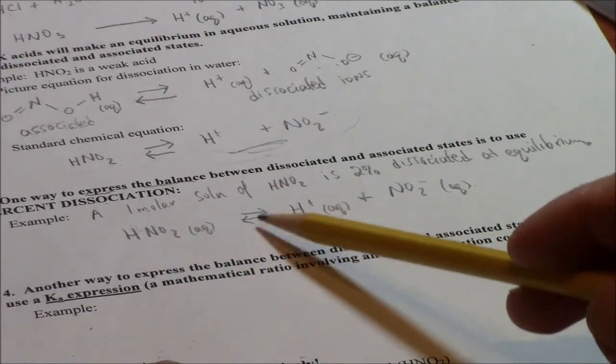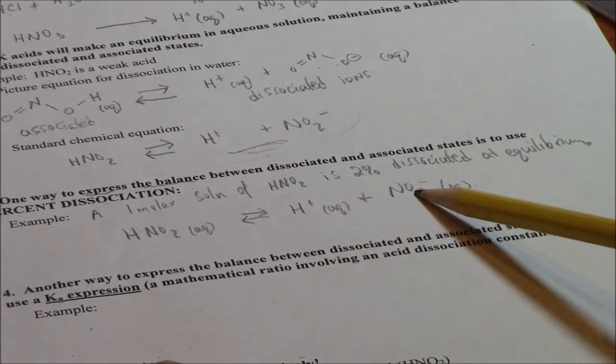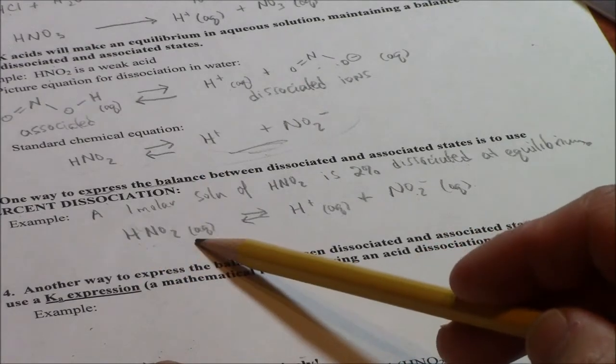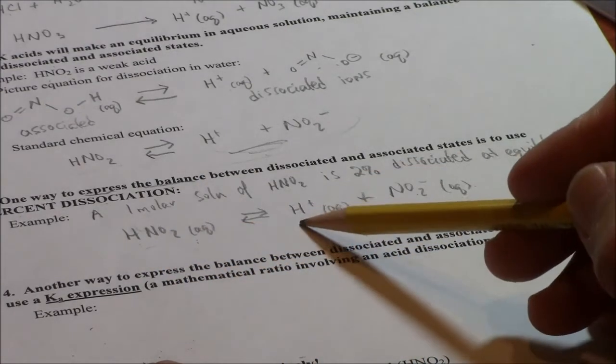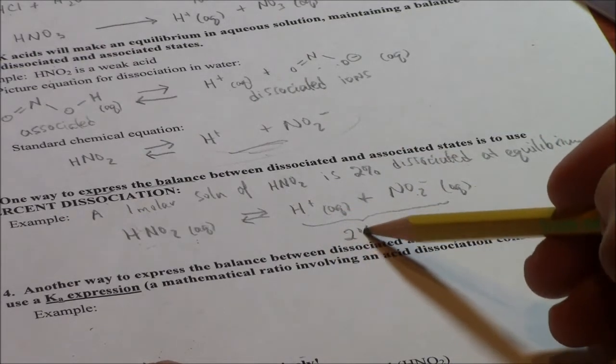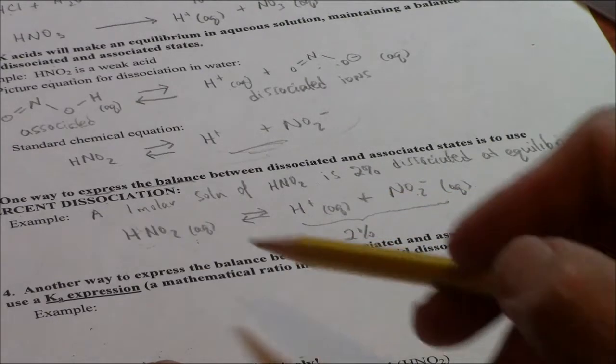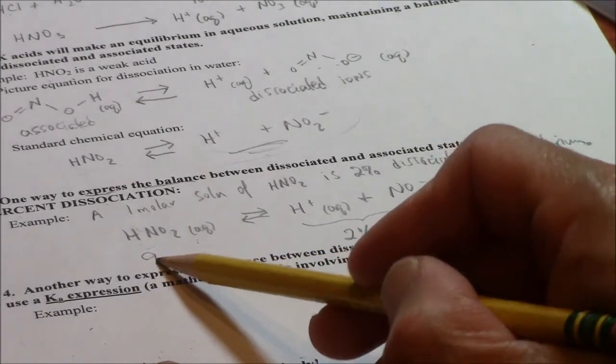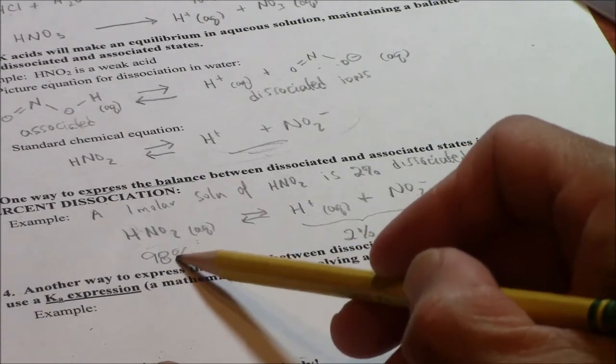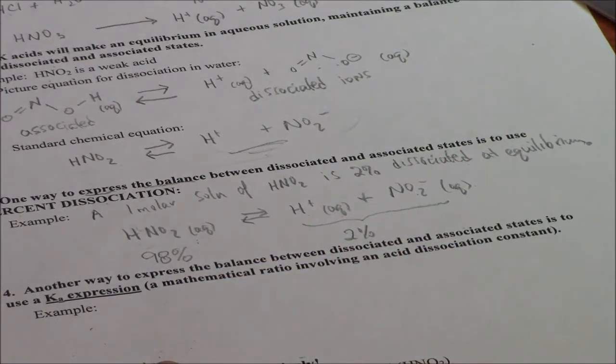We can now say, according to the words above, 2% of the molecules will be dissociated, meaning 98% are not ionized. This is a way of expressing the balance.